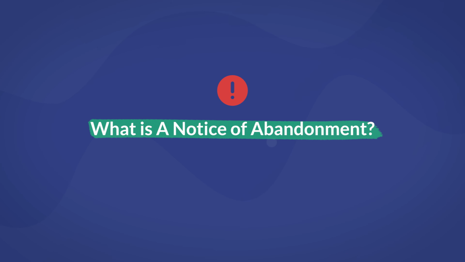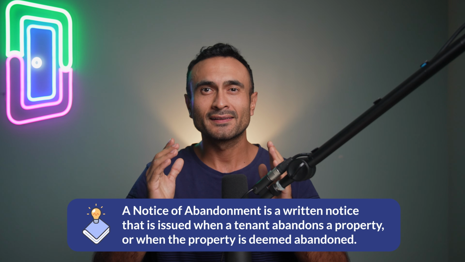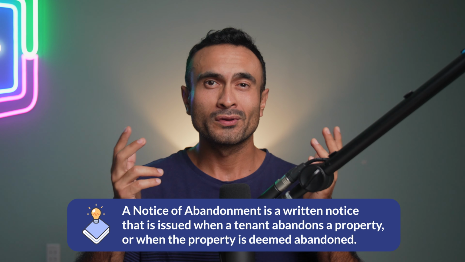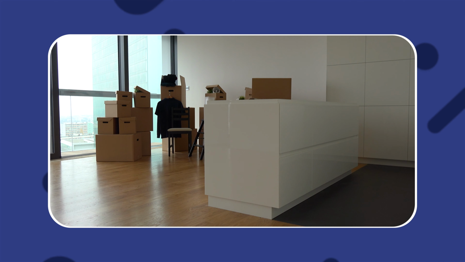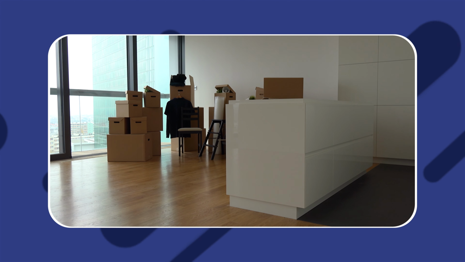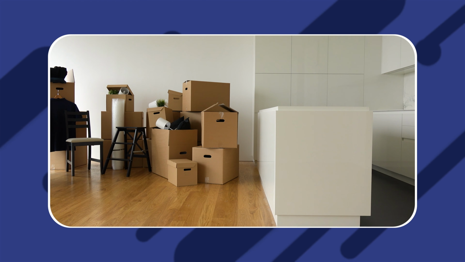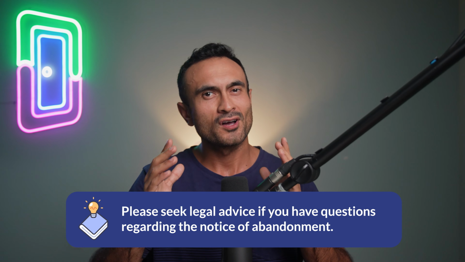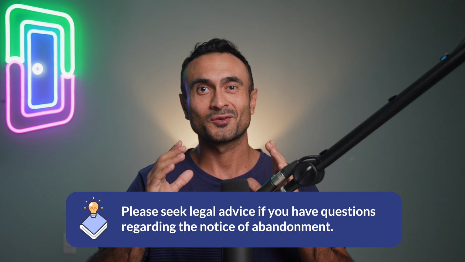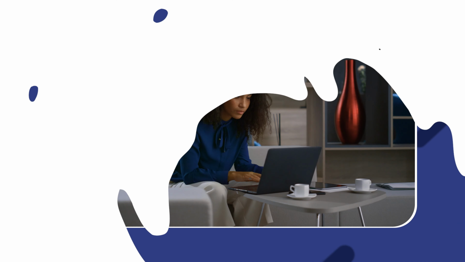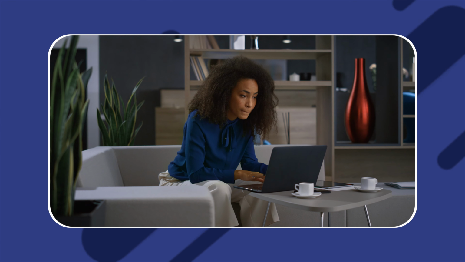So, let's get started. What is a notice of abandonment? A notice of abandonment is a written notice that is issued when a tenant abandons a property or when the property is deemed abandoned. This basically means that the tenant leaves the property before the end of the lease agreement without notifying the landlord. When this happens, there's a process that must be followed before being able to reoccupy the rental property. This process involves more than just giving the lessor written notice of abandonment, and if not done correctly, it could even lead to a lawsuit.